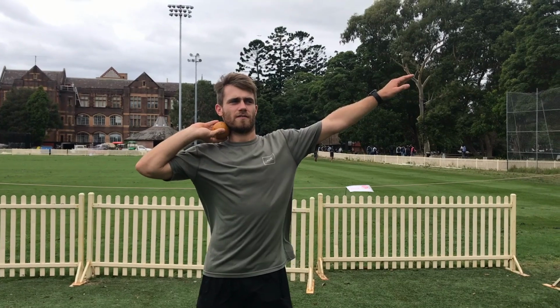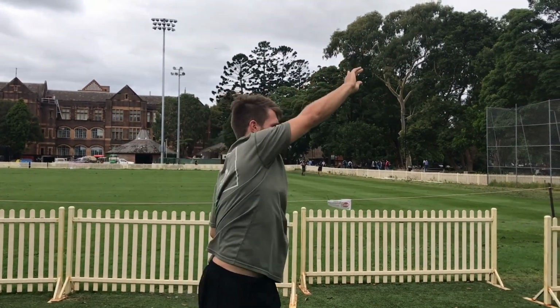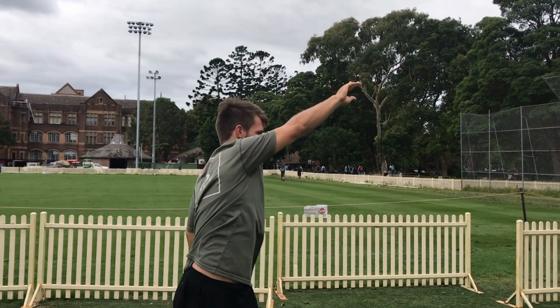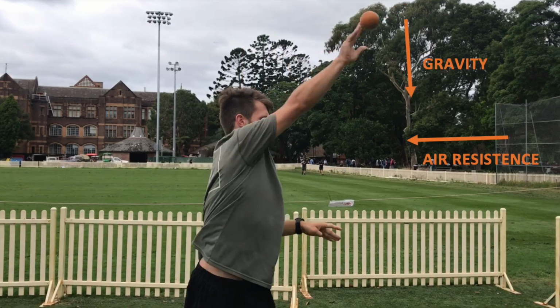The putting action remains the same as the front-on position. However, now we will incorporate a twist of the torso to ensure the shot travels forward. Also, athletes should aim to release the put at a 45-degree angle to the ground. A 45-degree trajectory will ensure the shot travels the maximum distance without the vertical force of gravity and the horizontal force of air resistance impacting upon the throw.